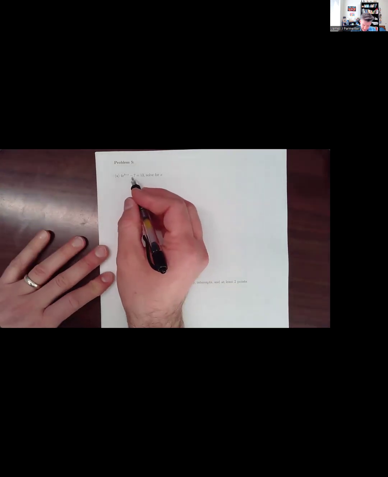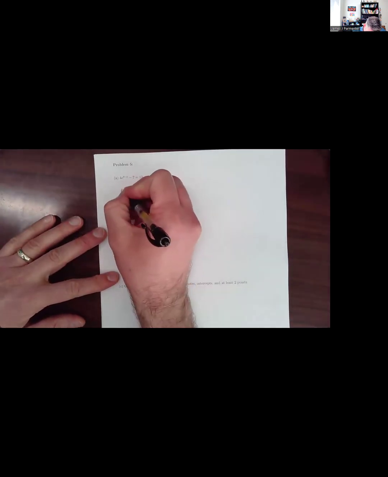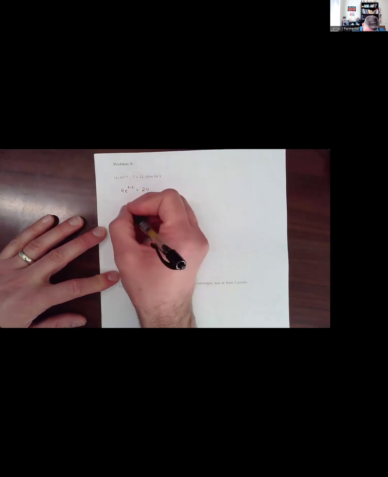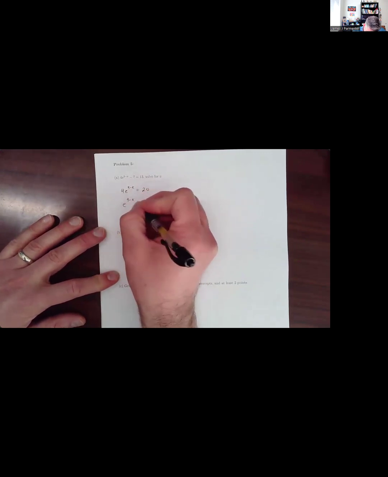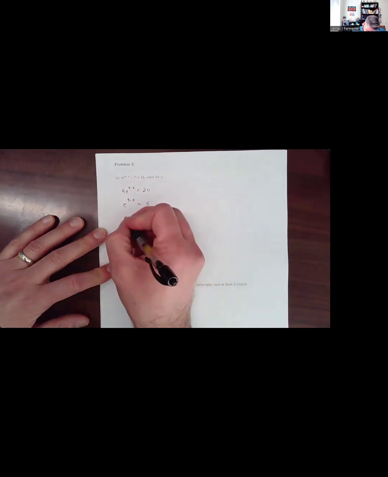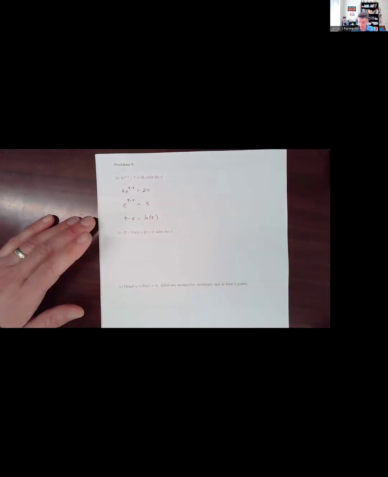Still solving for x. So I've got 4e to the 9 minus x minus 7 equal to 13. So I need to try to isolate the e to the thing. So first I'm going to add the 7 to both sides and say 4e to the 9 minus x equals 13 plus 7 is 20. Divide both sides by 4. E to the 9 minus x equals 20 divided by 4 is 5. Take the natural log of both sides. 9 minus x equals the natural log of 5. Nothing to be done with that other than leave it as is.